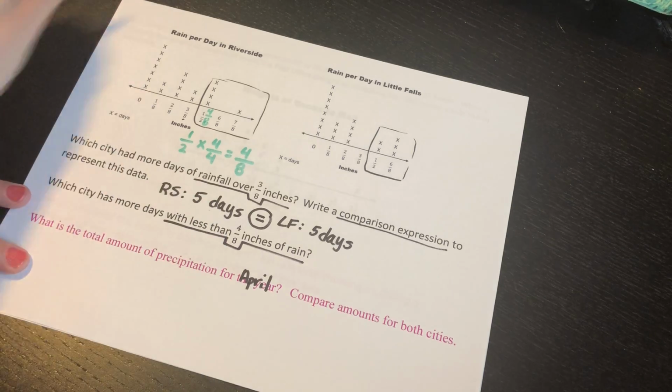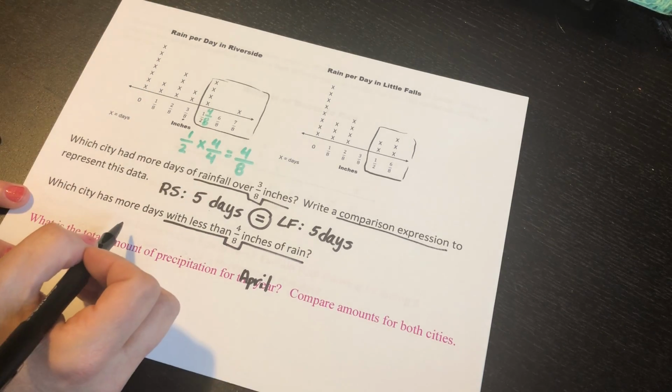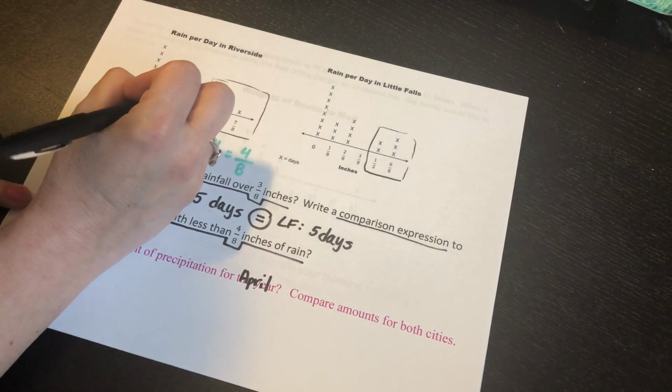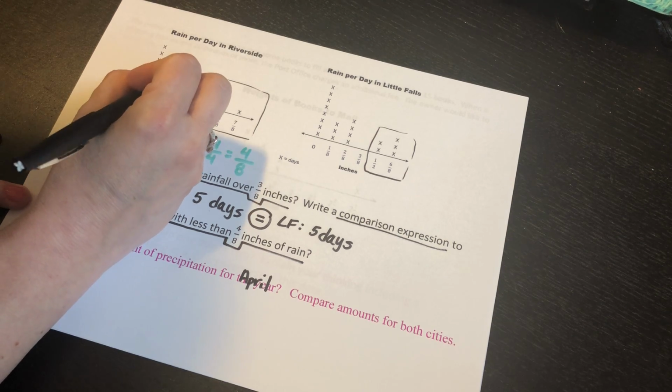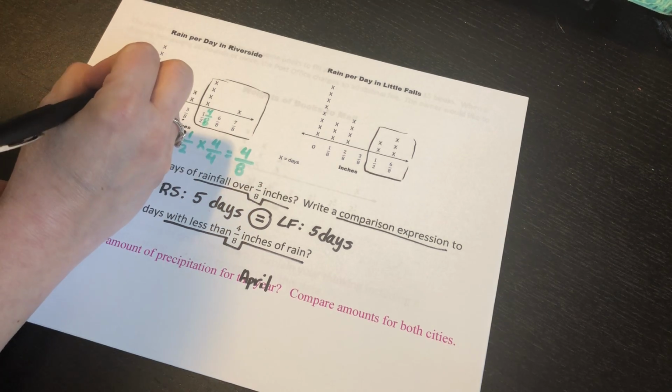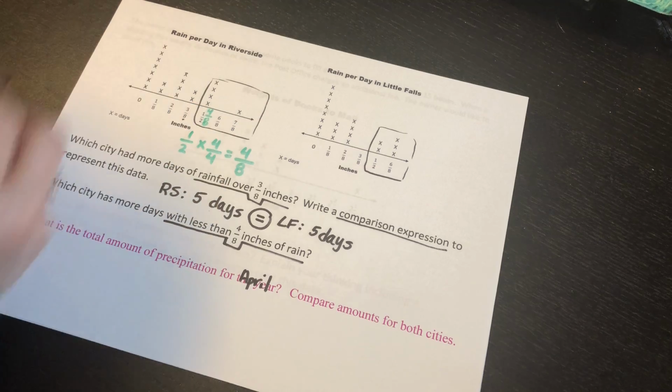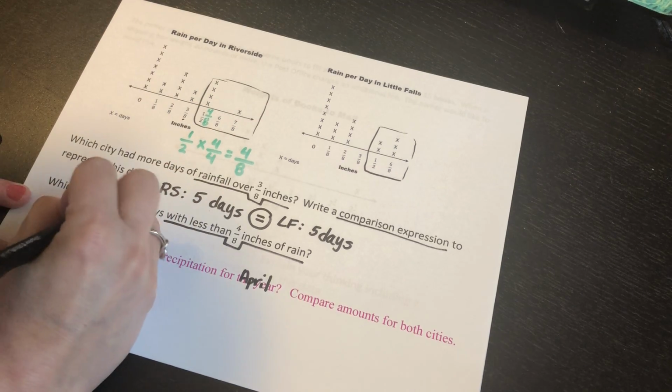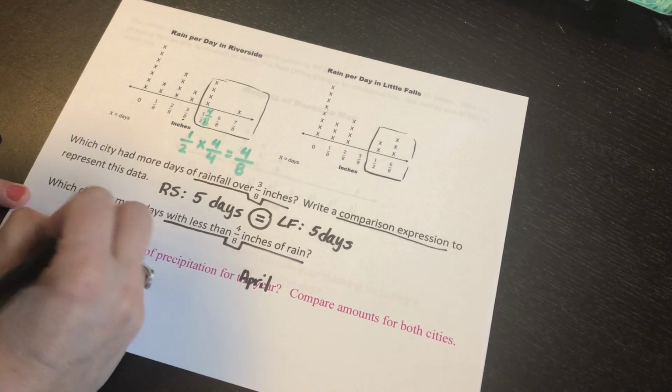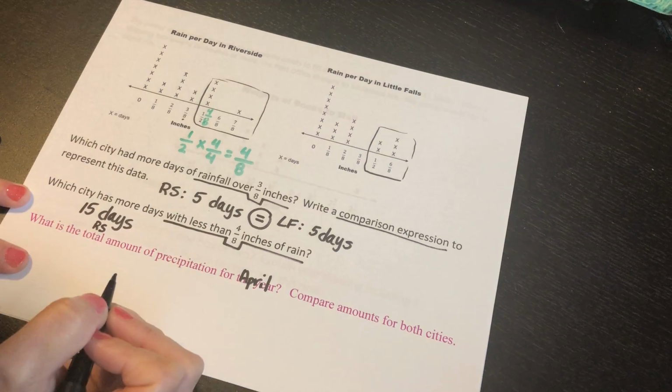Then I know to count everything that comes before it, because we want the ones that are less than 4/8. 1, 2, 3, 4, 5, 6, 7, 8, 9, 10, 11, 12, 13, 14, 15. So 15 days for Riverside.